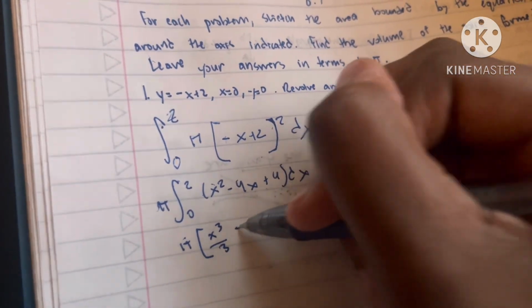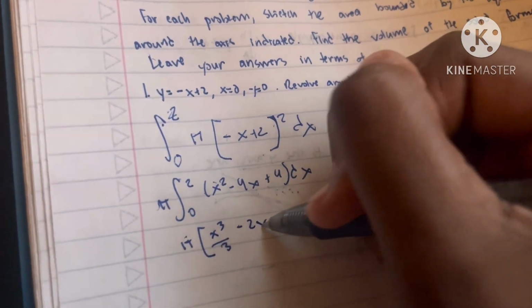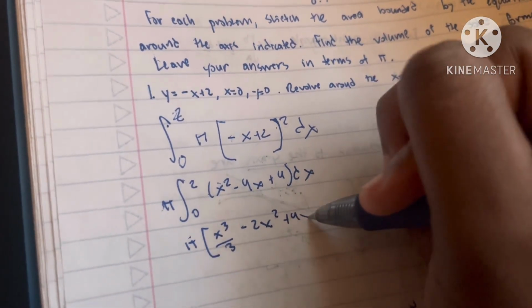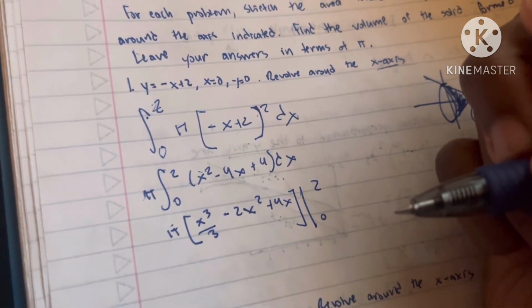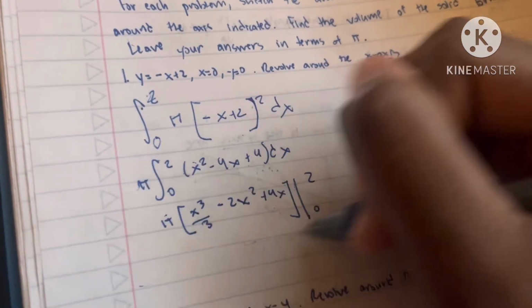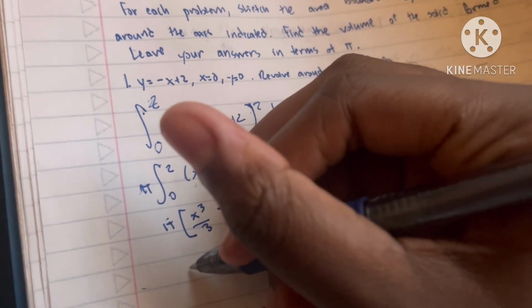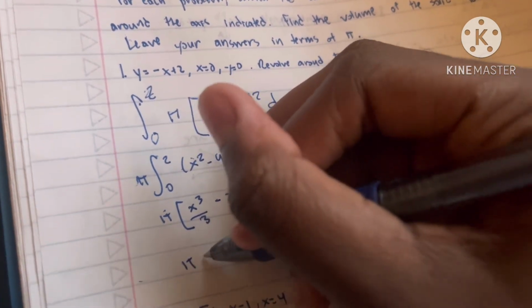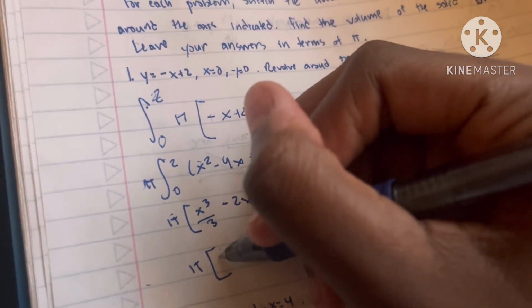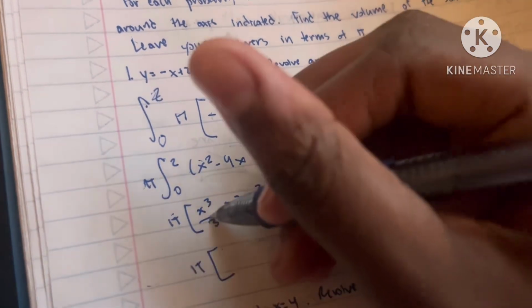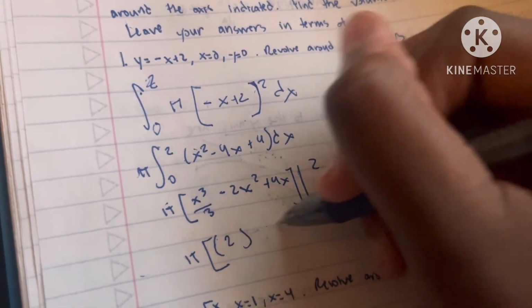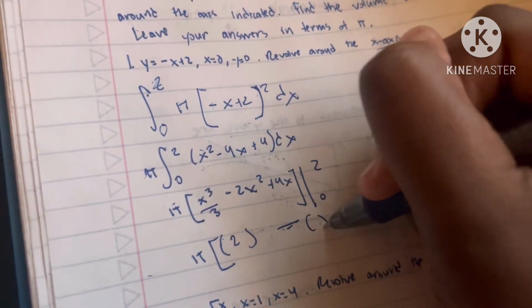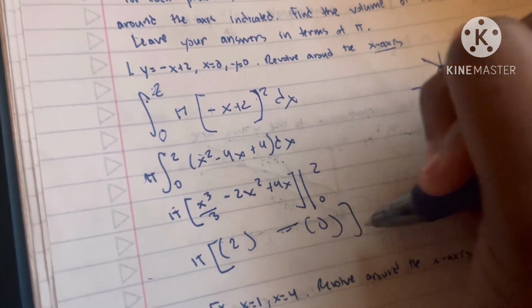Of course, don't forget your power rule. So pi times x cubed over 3 minus 2x squared plus 4x, evaluated from 0 to 2. I'm not going to write out the whole thing, but you plug that in, so your whole 2 minus your whole 0.